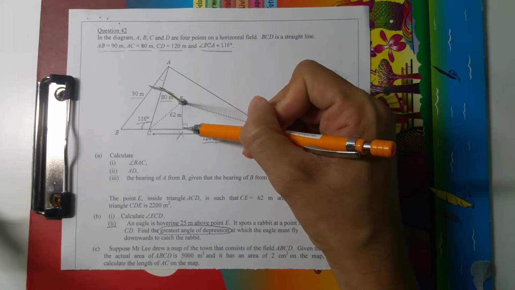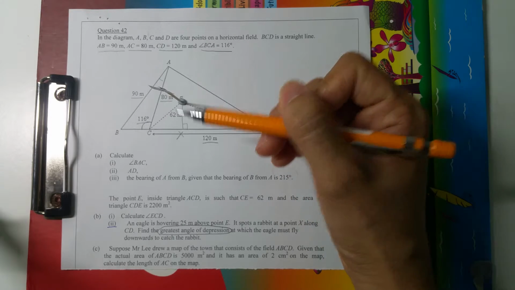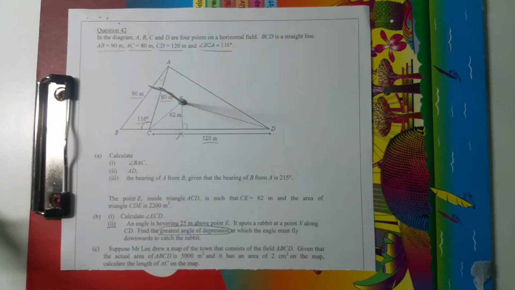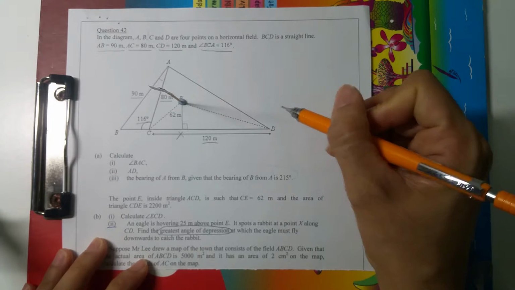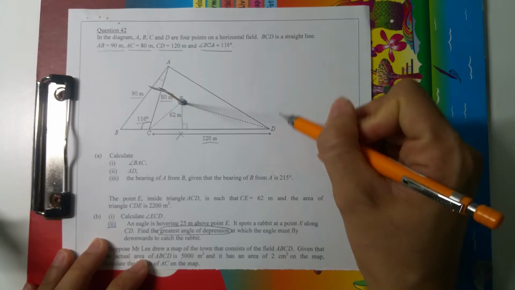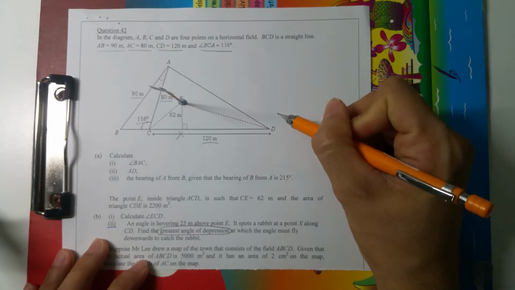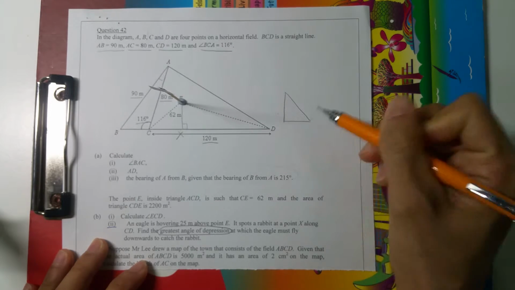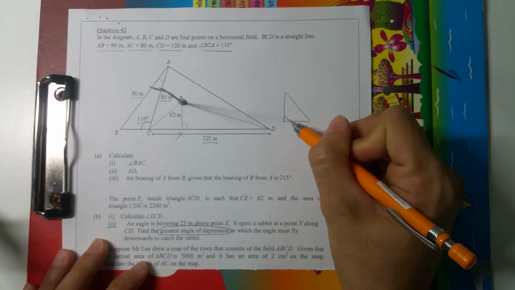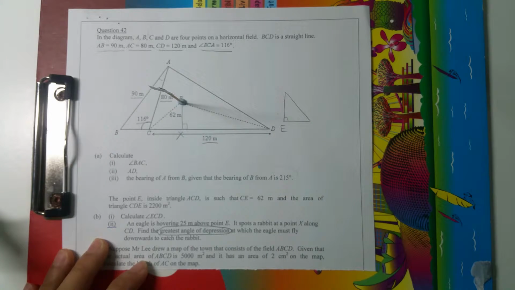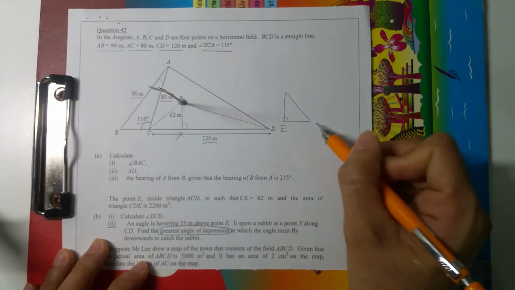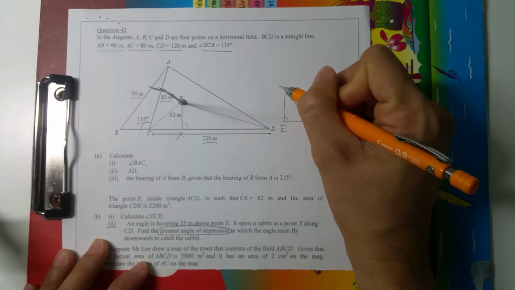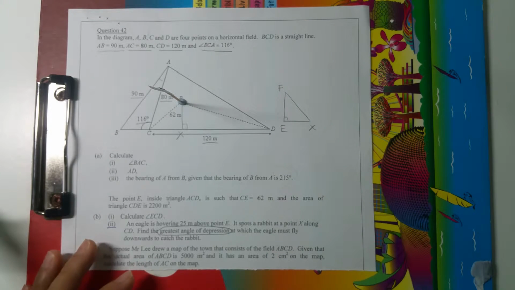After that, we have to draw the three-dimensional triangle from X to E to the eagle. So let me draw the three-dimensional triangle first. The base is at E. X is here on the ground, and let's represent F for the eagle.